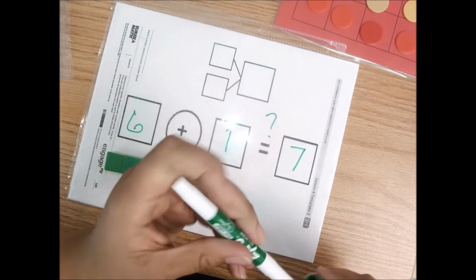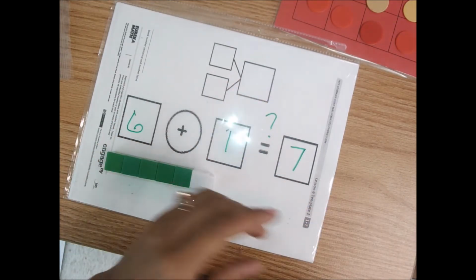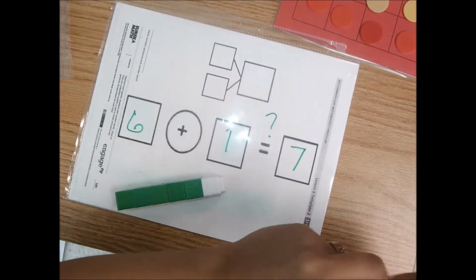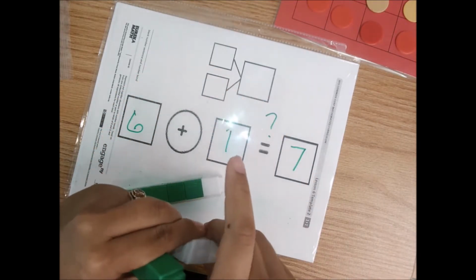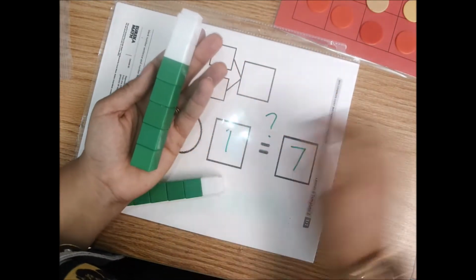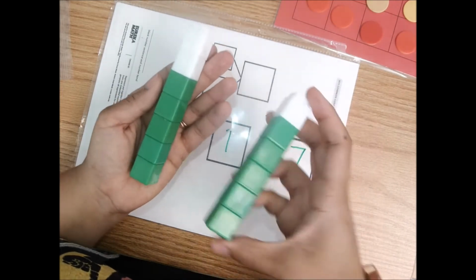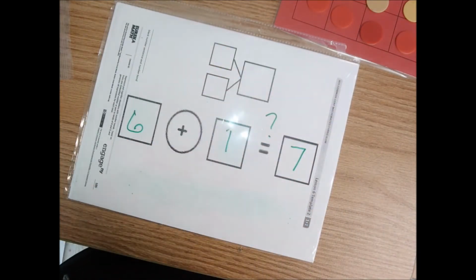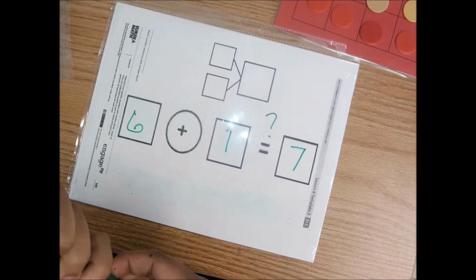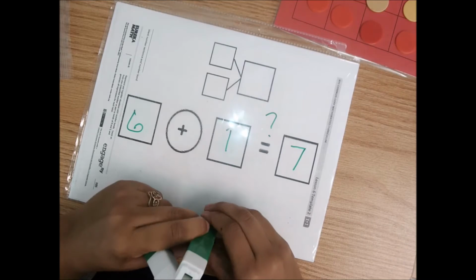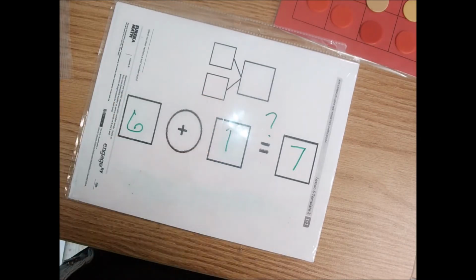But is it 7? Let's check. So my first group was 5 and 2, and I concluded that had a value of 7. Now you want to tell me that 6... That's not right, hold on. What am I missing?